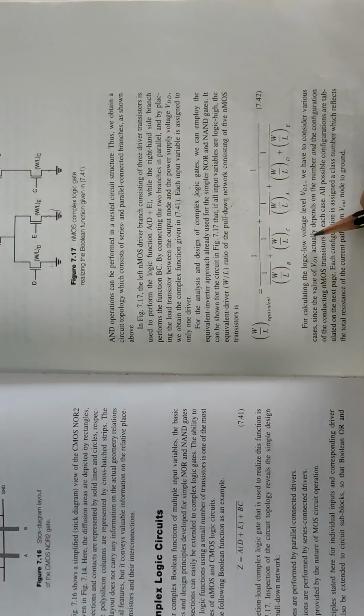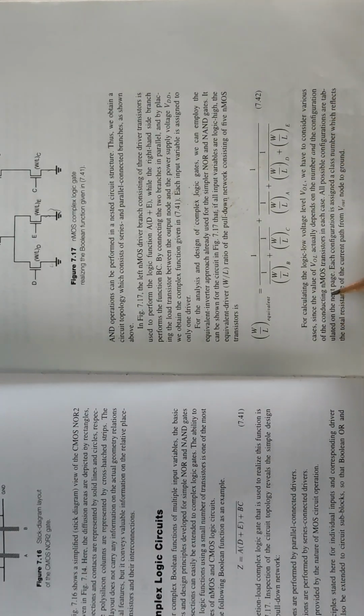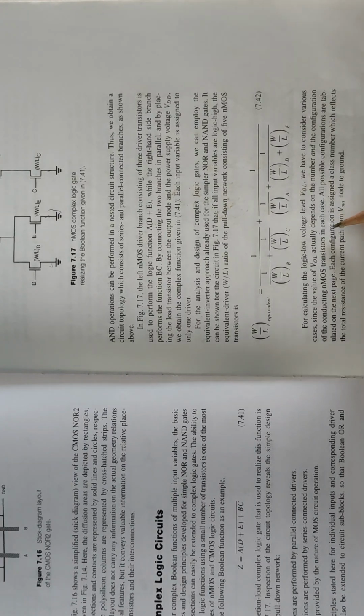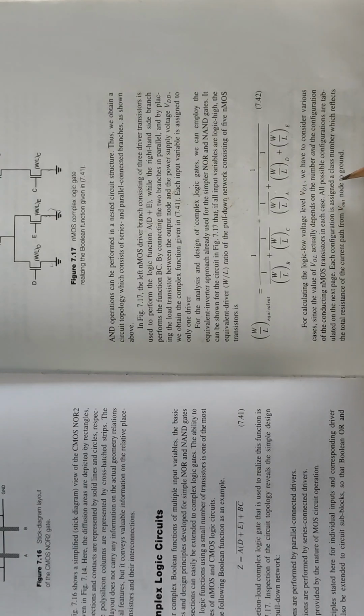For calculating the logic low voltage level VOL, we have to consider various cases since the value of VOL actually depends on the number and the configuration of the conducting NMOS transistors. In each case, all possible configurations are tabulated on the next page. Each configuration is assigned a class number which reflects the total resistance of the current path from the Vout node to ground.